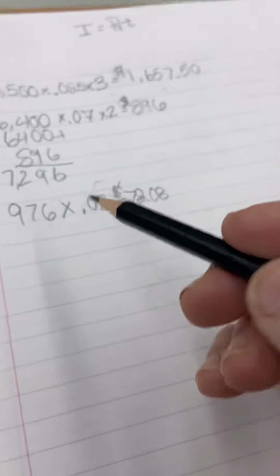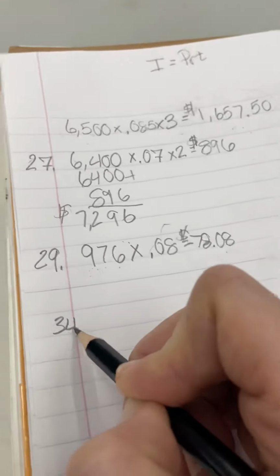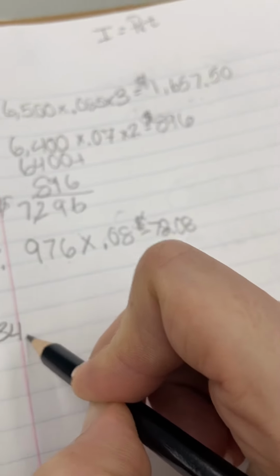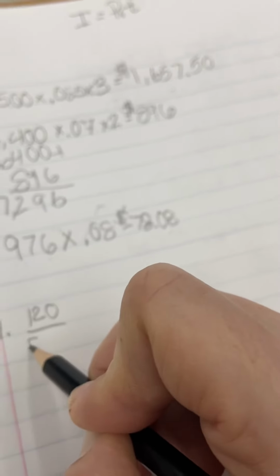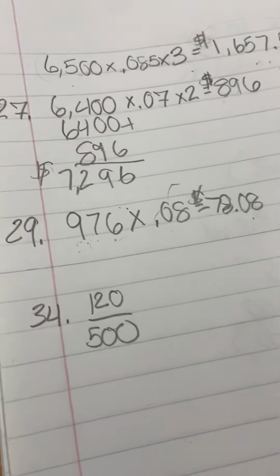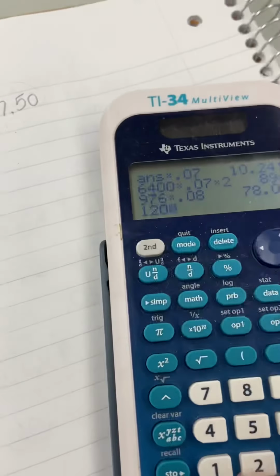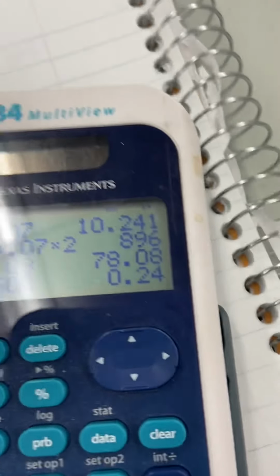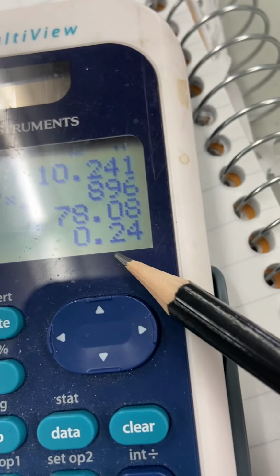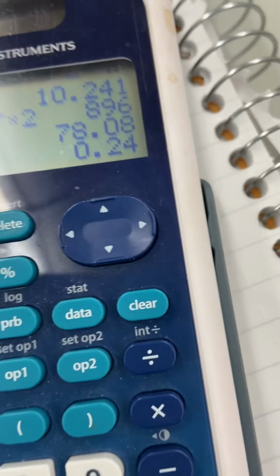Okay, so on 34, I'm simply going to put the earnings over the sales to find what I get. So 120 divided by 500 equals 0.24. And what is this as a percent? I move the decimal point over 2 times, and that would be 24%.